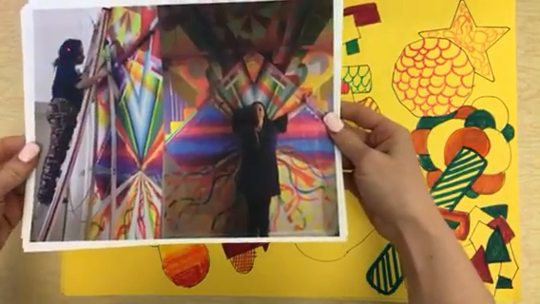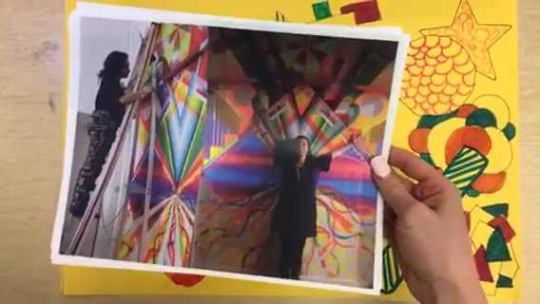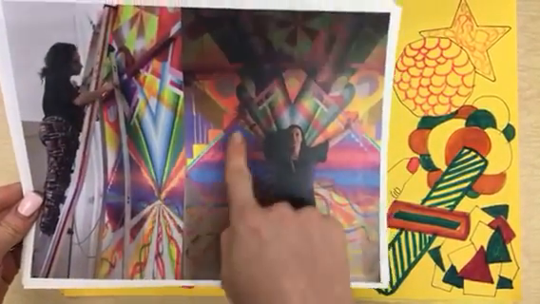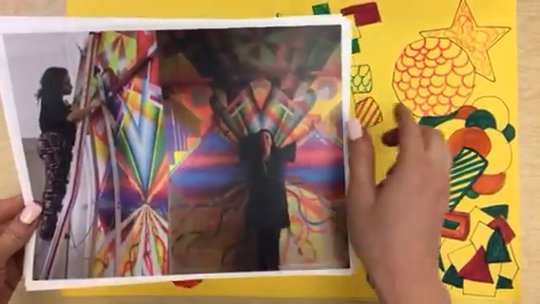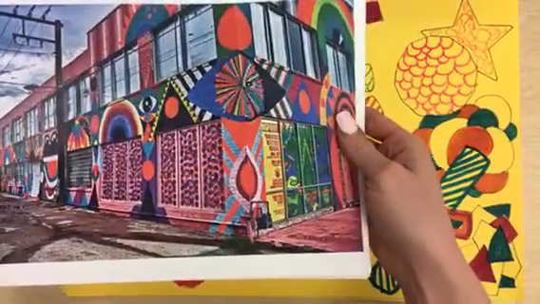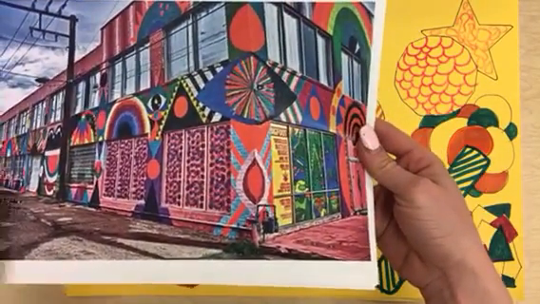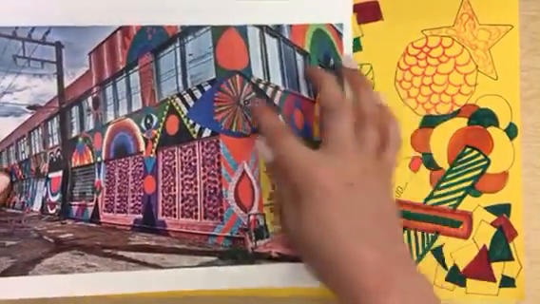So this is an artist and her name is Maya Hayek. She is a mural artist, so that means she makes paintings on the sides of walls, very, very large. So here's a picture of her and she is painting her murals. The great thing about her murals is that she uses lots of shapes and colors in her murals, so they're very interesting to look at.